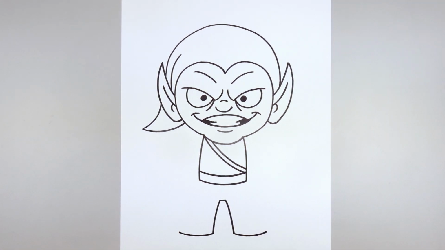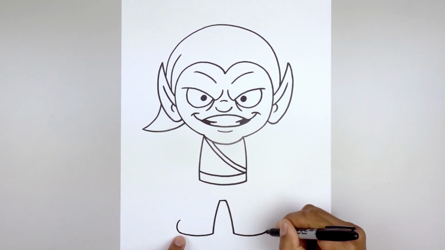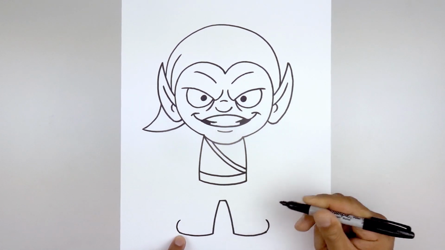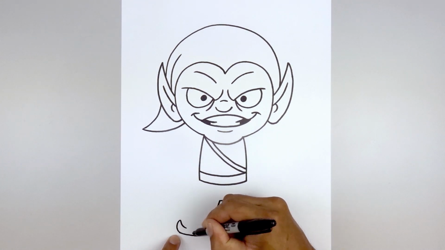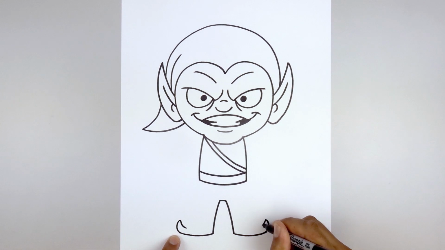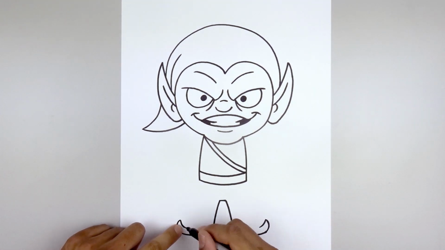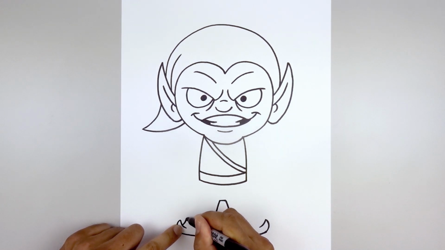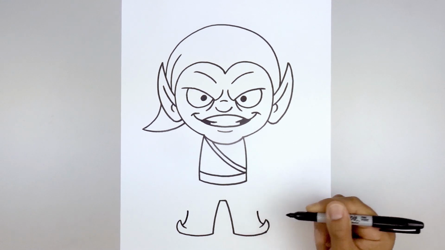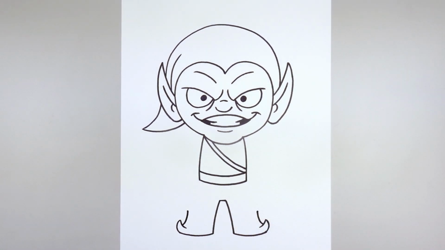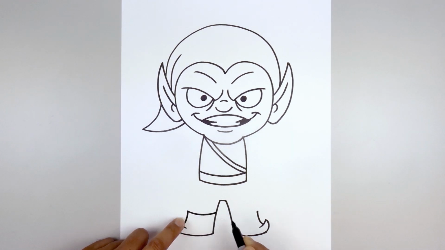Let's curl the tip of the boot. Starting back on the left, we go out and hook that back in, almost like drawing a bracket. Now I just want to pull this down towards the bottom. Come down and then in. Let's go to the inside of the curve, come in and then up toward the top edge of the boot. And then from the outside, we'll curve the boot, coming down and then back up on the inside.